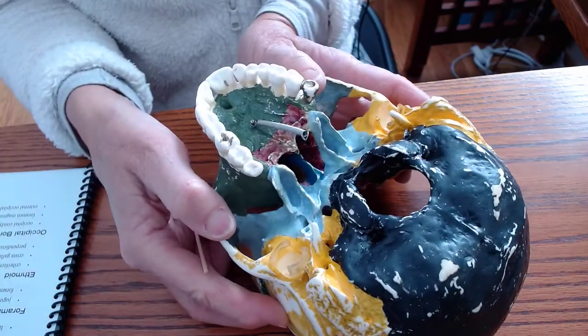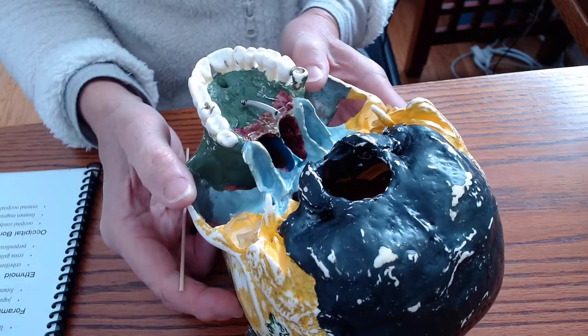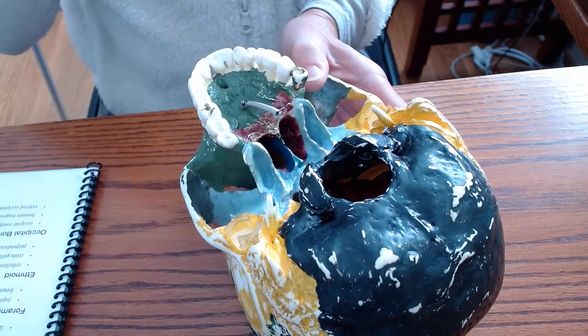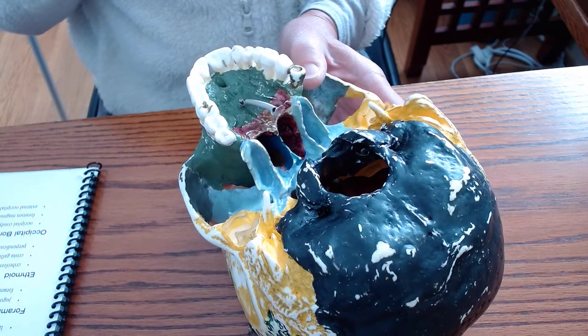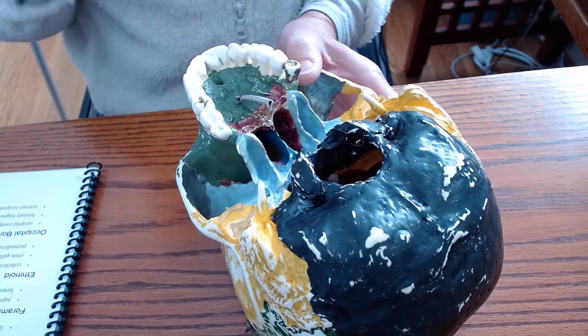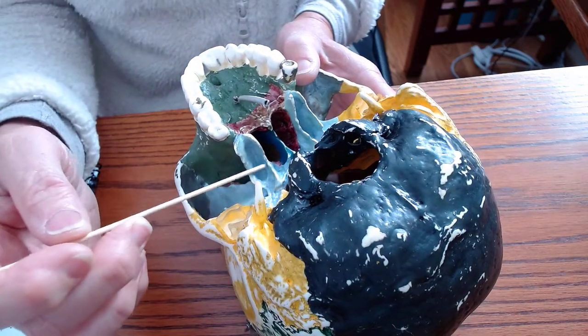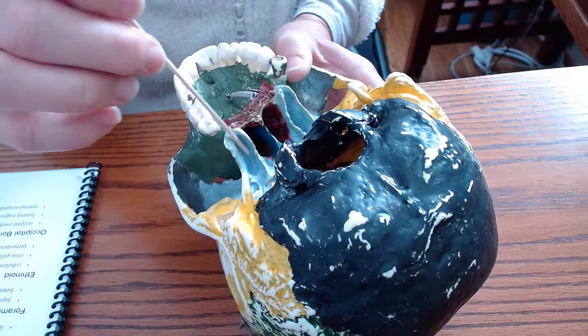I'll rotate it for you. Those blades are called the pterygoid plates. The P is silent, so you don't say pterygoid, but it's pterygoid plates. One year a student said to me, "Oh, you mean the water slides?" So that stuck for me. These are the water slides.